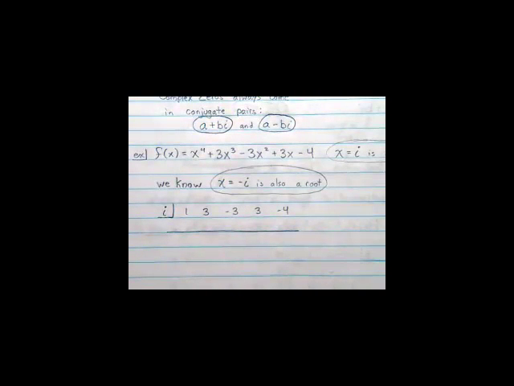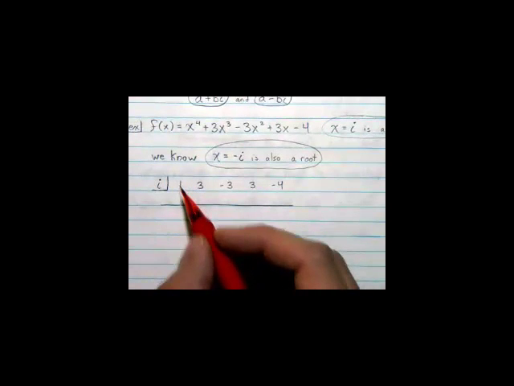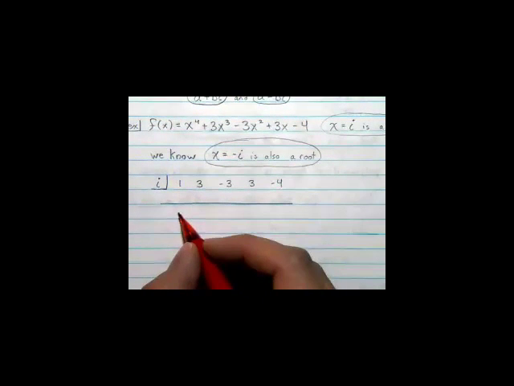And work through a synthetic division. Now with these, if you haven't yet, you might want to do this before we get started, but you're going to want to space these out a little bit more than you normally do, because we're going to have some complex numbers in there. All right, so first things first, bring down the 1.